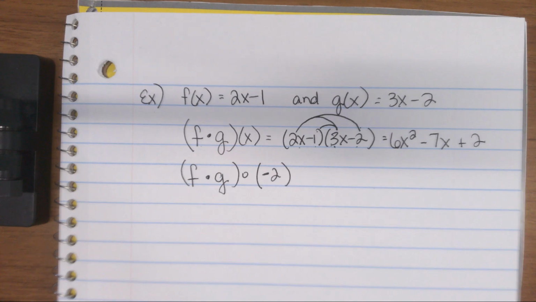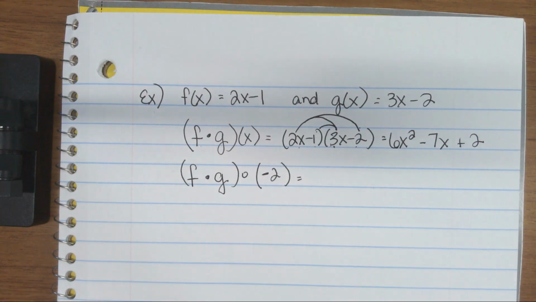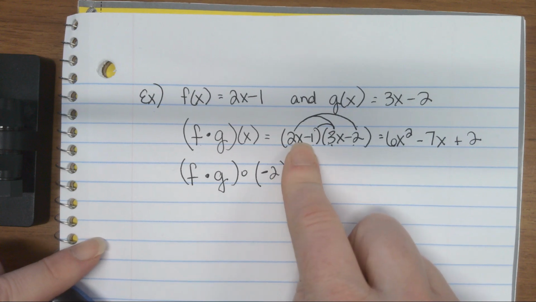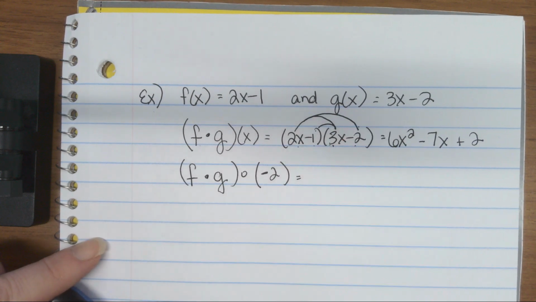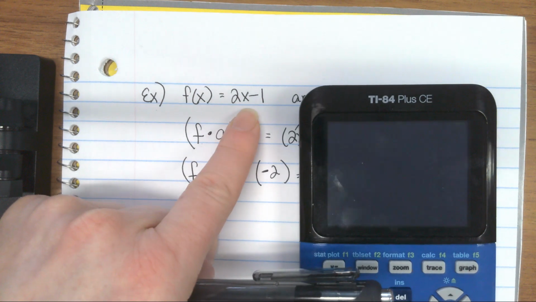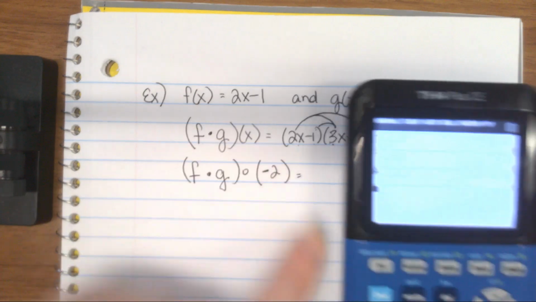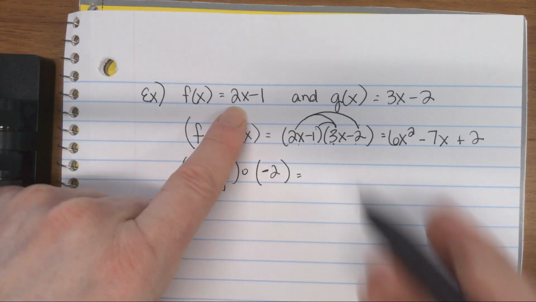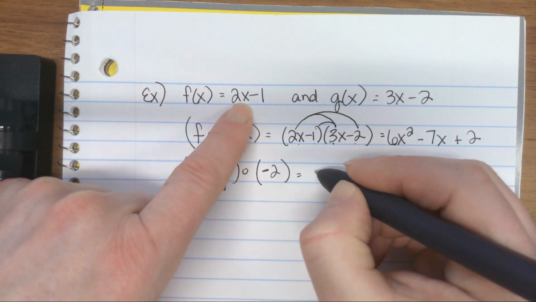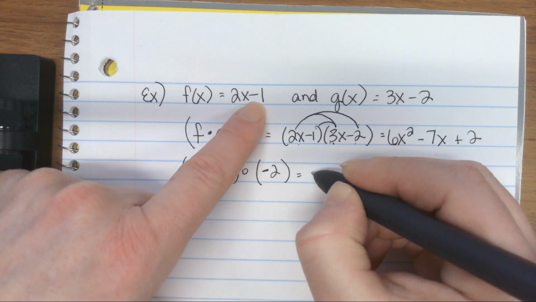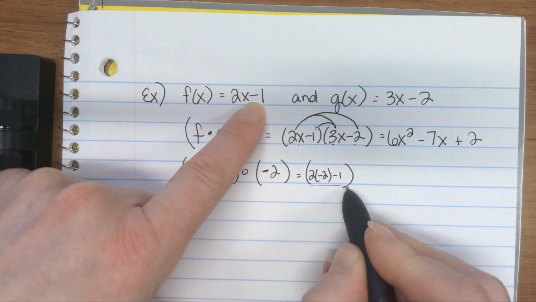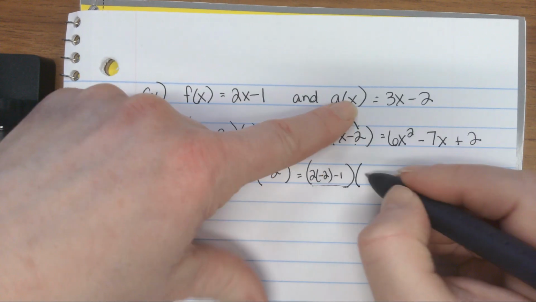Now, when you're doing a specific value, here are your choices. You can either put negative 2 into f and then into g and multiply them together. I'm going to show you how it works in both. If I put f of negative 2, that'd be 2 times negative 2 minus 1. That's f of negative 2. And then g of negative 2 would be 3.